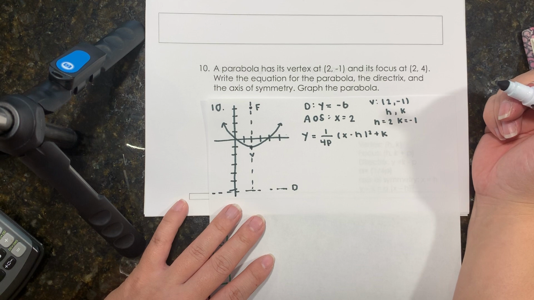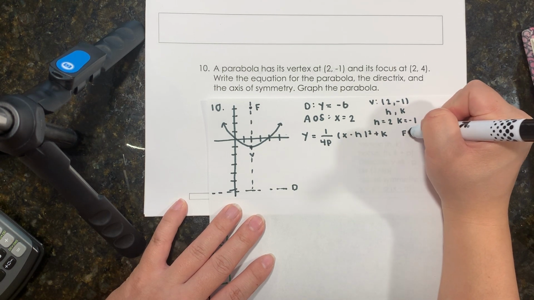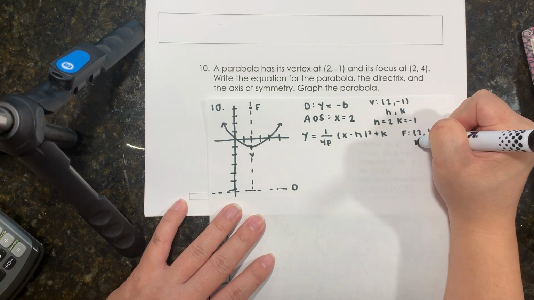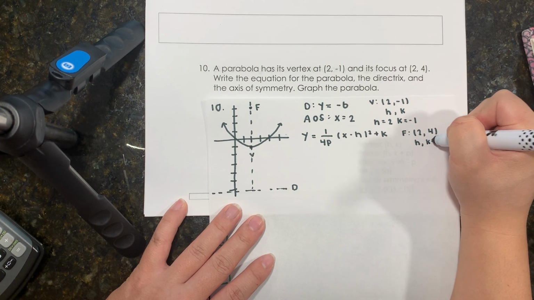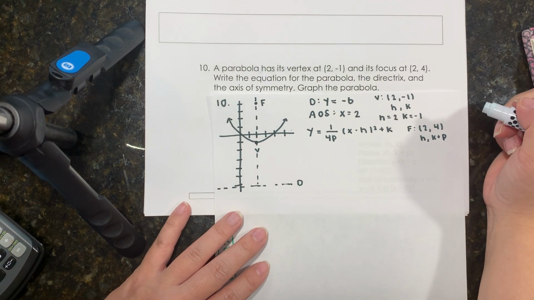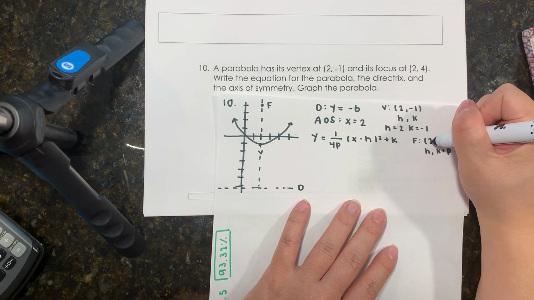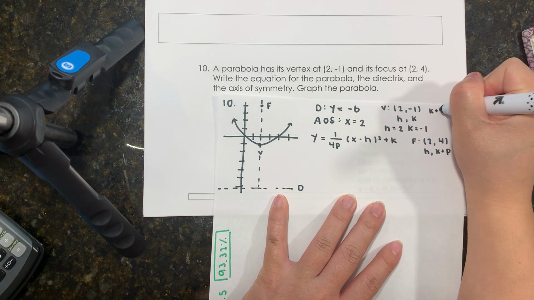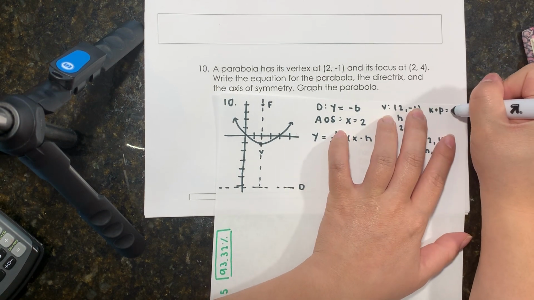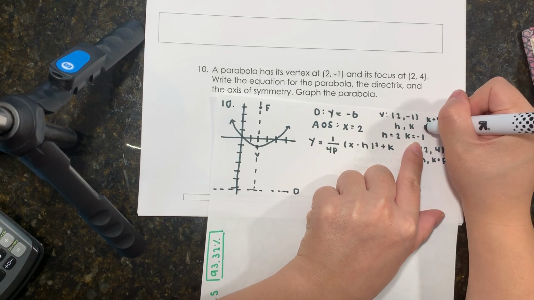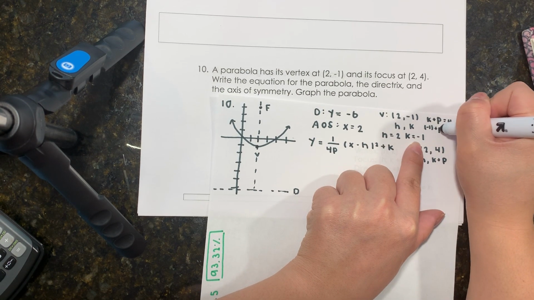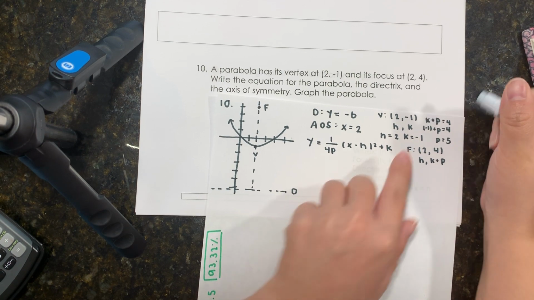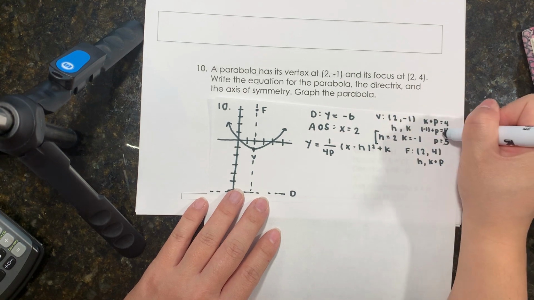Now my focus is at (2, 4). The variables for that are always (h, k plus p), which means that h is equal to 2 and k plus p is going to be equal to 4. Now k is equal to -1, which means that p is going to be equal to 5. And these are going to be your 3 variables that you plug in.